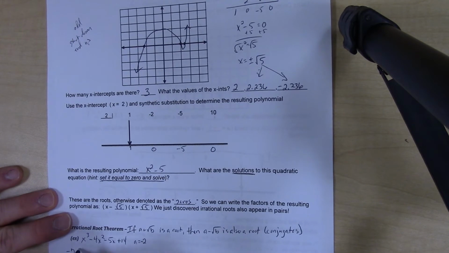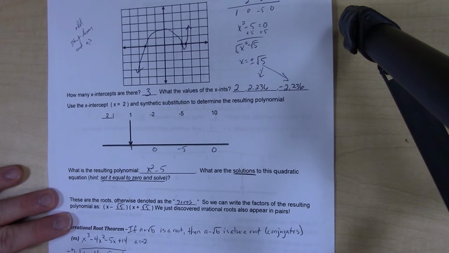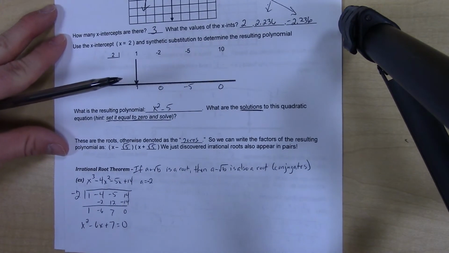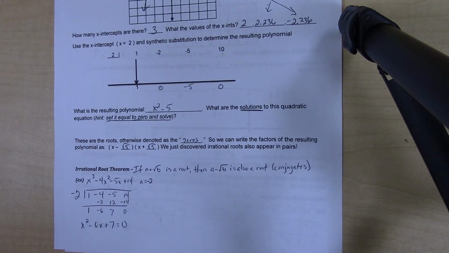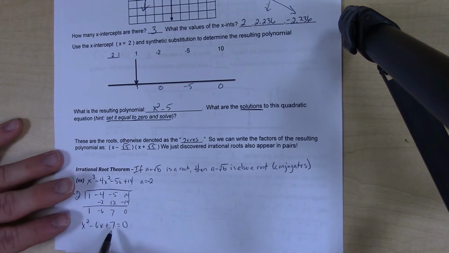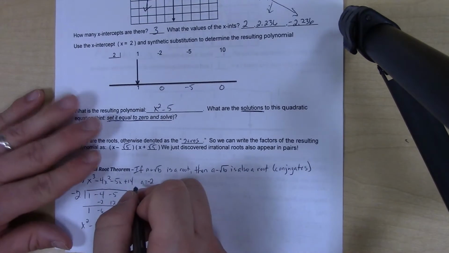So we're going to plug negative 2 in synthetically. And remember, drop it low, multiply, add, multiply, add, multiply, add. This gives me x squared minus 6x plus 7. And if I set that equal to 0, you're going to think, oh, I can factor that because 7 and 1 gives me 6. Except, no, sorry, I need to move that up. I'll give you a second to copy that and pause it if you need to. Now, again, except when I do this, I'd have to have negative 7 plus 1. That would give me this. But negative 7 times positive 1 would not give me a positive 7 here. So again, I got to go to the quadratic formula.